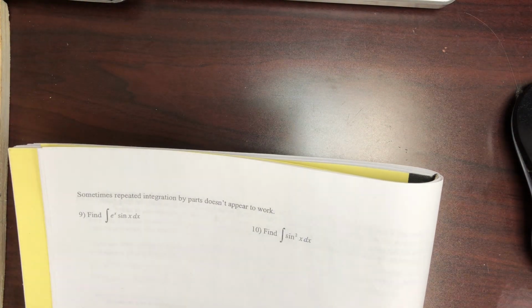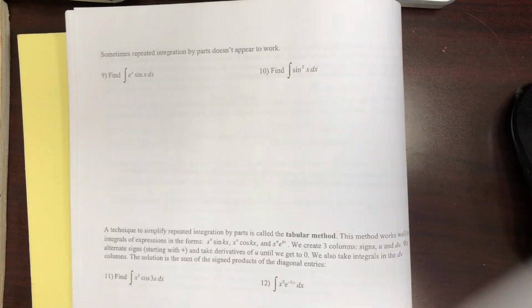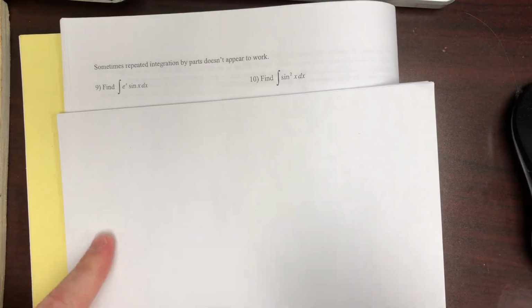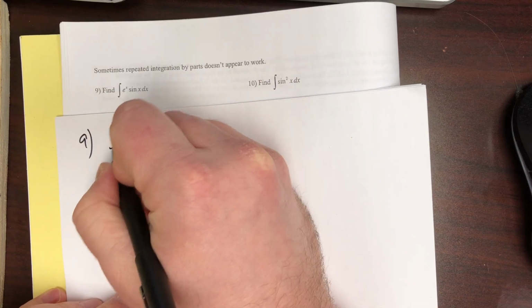Okay, so we did up to number 8. We have 5 more to do. All right, e to the x sine x. Integration by parts.